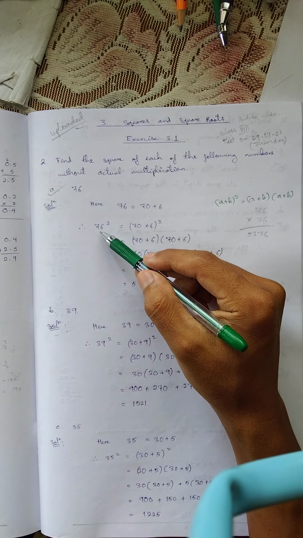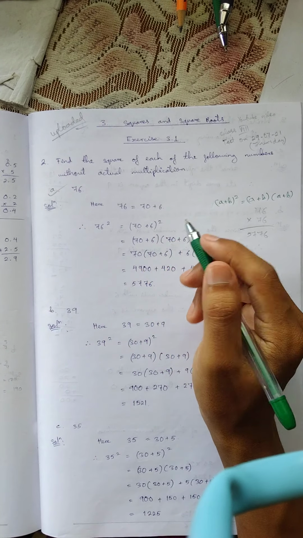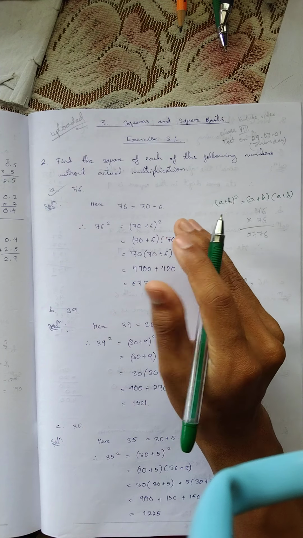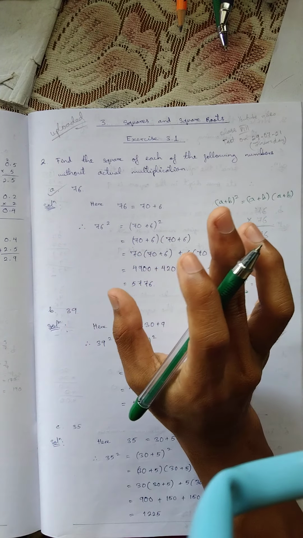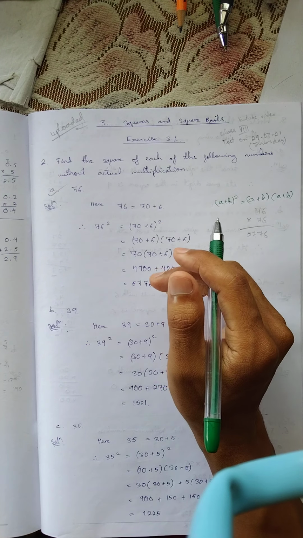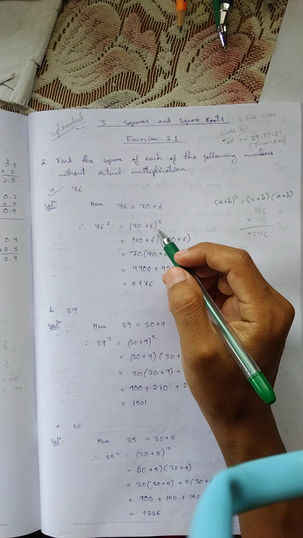So the first step is 76 square. Now make sure that you know the difference between the square and the square root. In this chapter we will learn how to find the square and the square root with different methods. Let us jump to this question number E, 76.